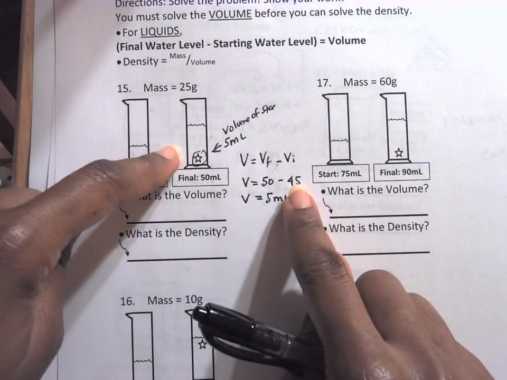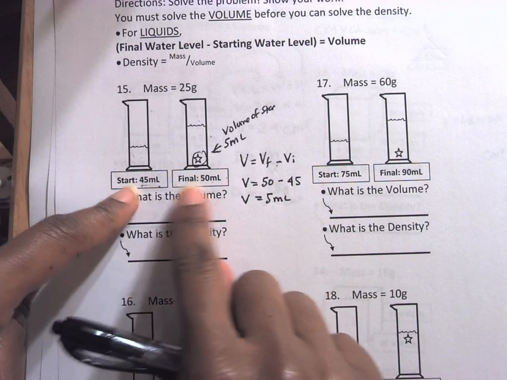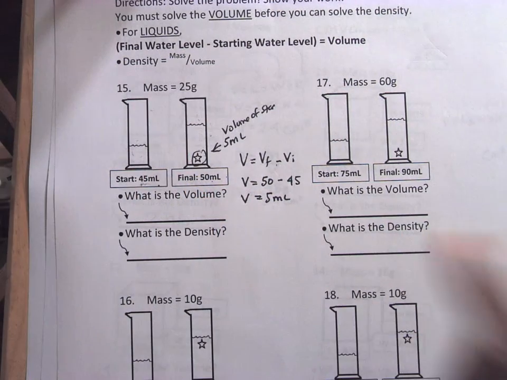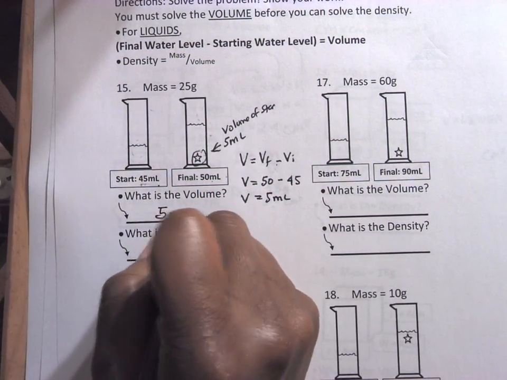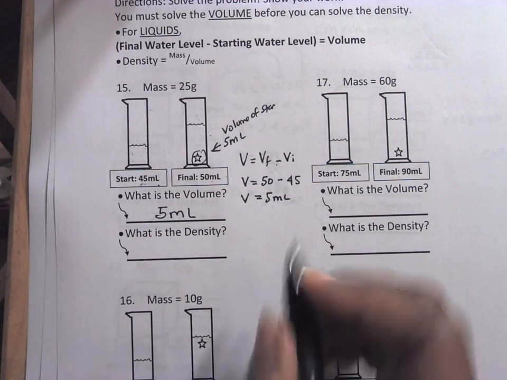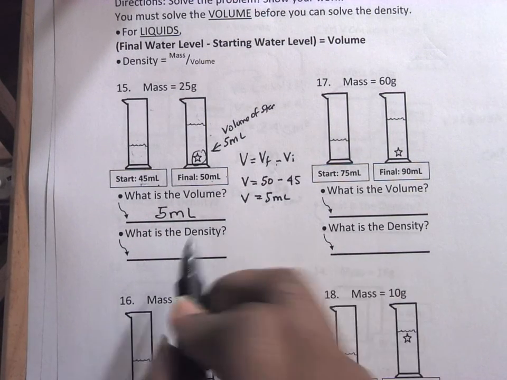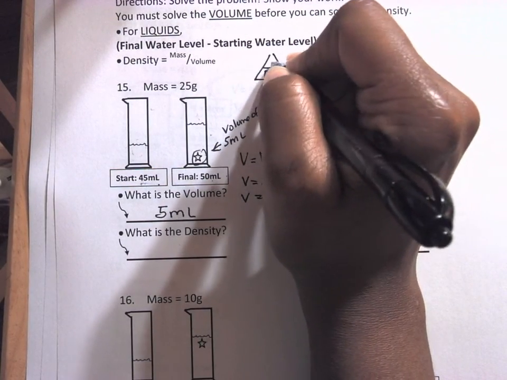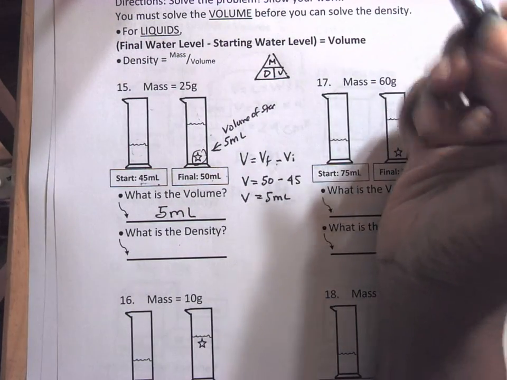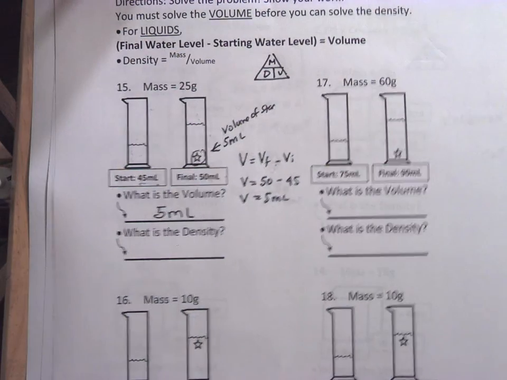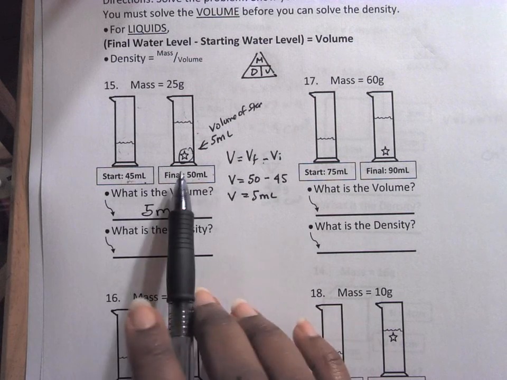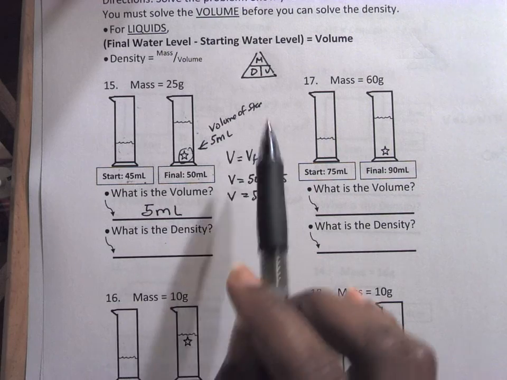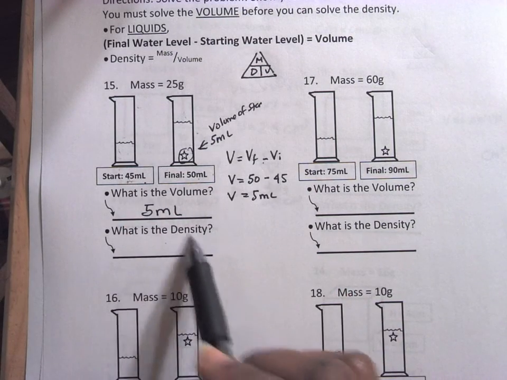You can either do it using the math equation or you can do it conceptually by comparing the two and seeing how much the water level rose. That will be the volume of the object. So we know the volume is 5 milliliters, and once you know that, you can calculate the density. Once again, you would use the DMV triangle if you want, or of course you can always use the algebra skills I showed you in the previous video. You're going to calculate the volume for these by subtracting, final minus initial, and then once you have your volume and the mass is up here, you would solve for the density using that.